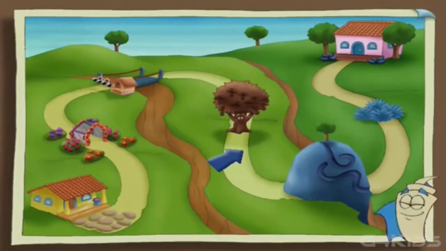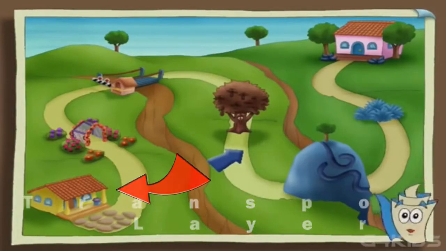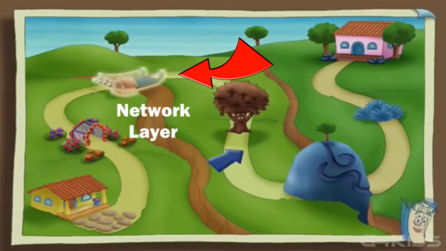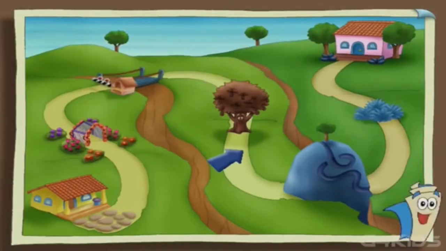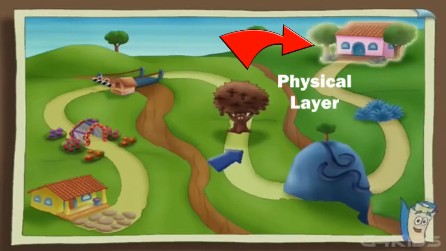Let's now check the map on what layer will come next. The next layer is the transport layer. Then, the network layer. And the data will pass through the data link layer. And finally, the last layer is the physical layer.